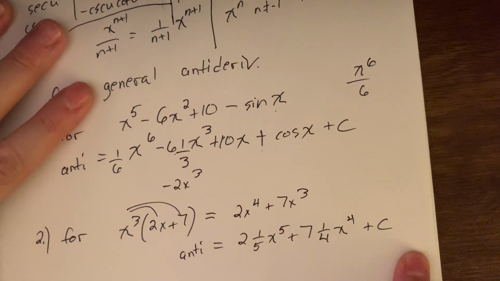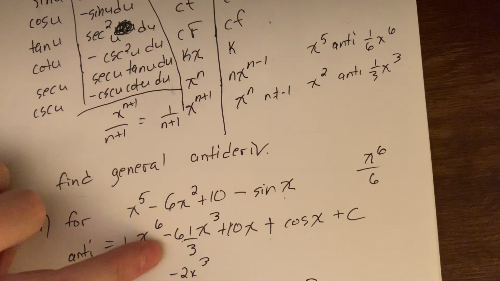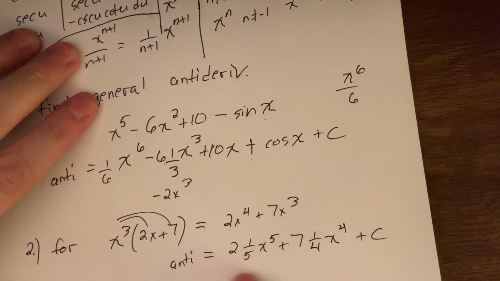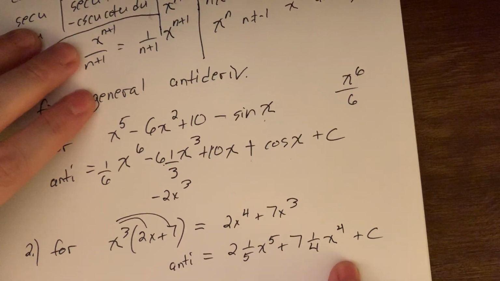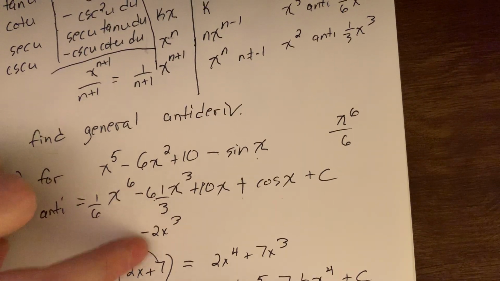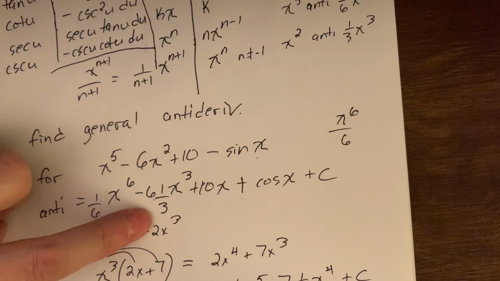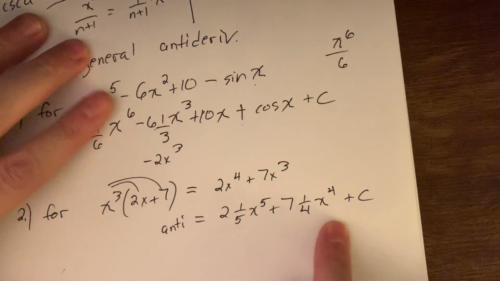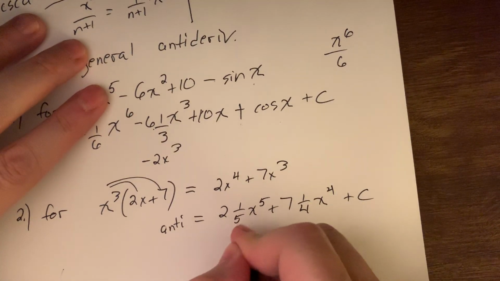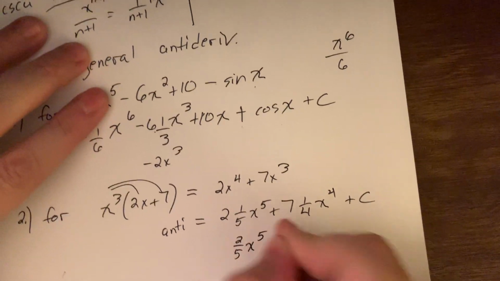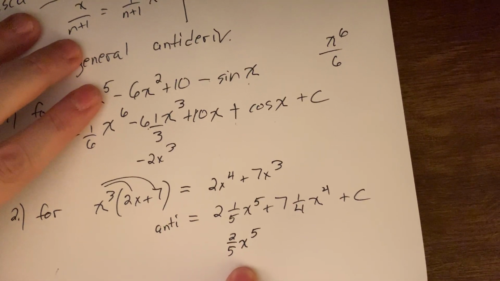And that is a good answer, but cleaning things up, and this is what I was trying to say here, we shouldn't expect that all these fractions are going to be perfect. I mean, 6 over 3 is great, that's 2. If it was 3 over 6, sure, reduce it to 1/2. But this is 2 times 1/5. 2/5 is really as good as we can make that.